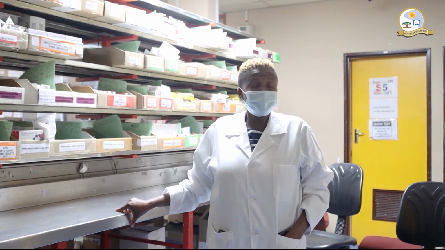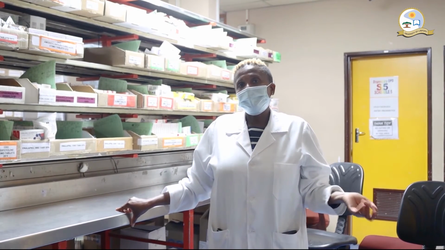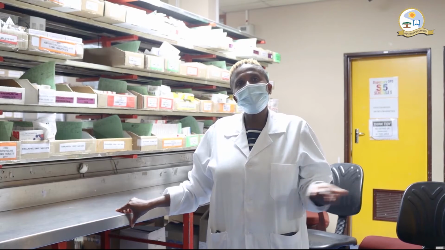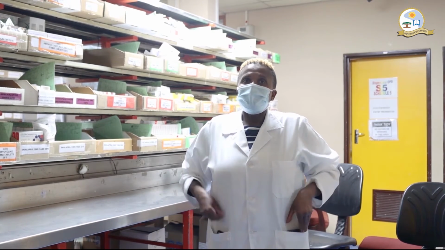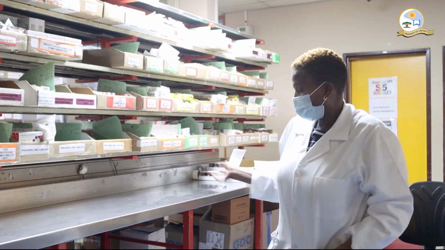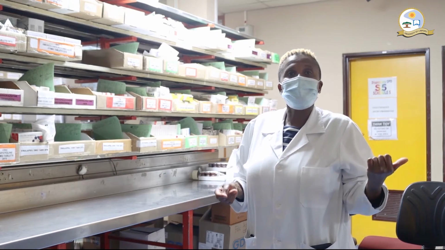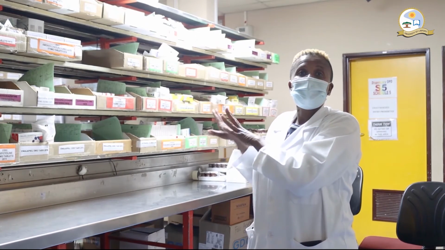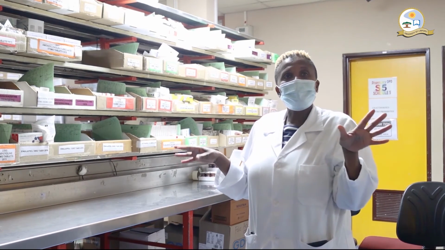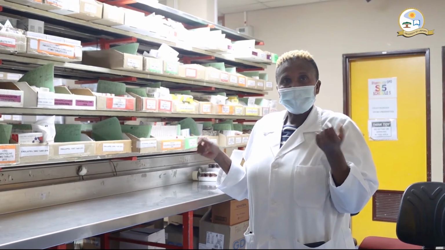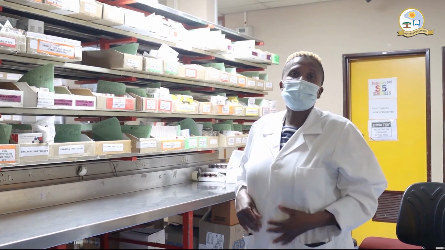This is our dispensary, where we dispense medication. We dispense for chronic patients, and then also for specialized patients like skin, peds, ARVs. In the morning, we pack our boxes and go to the clinics. We get medication from this dispensary. We have about 20 clinics that we support as the hospital.